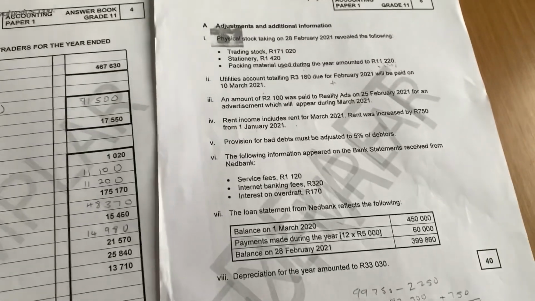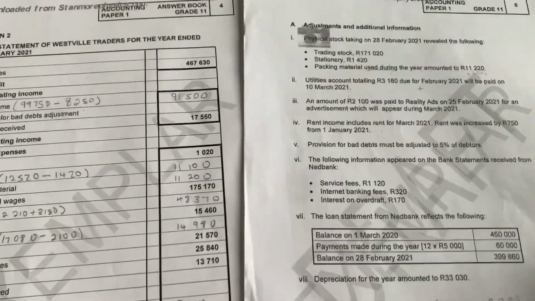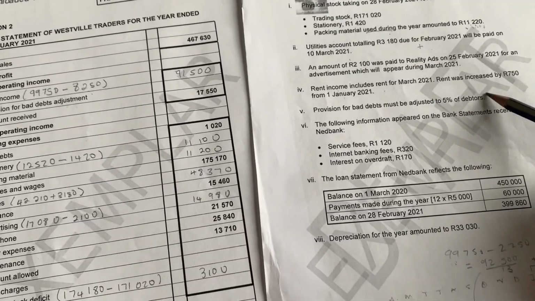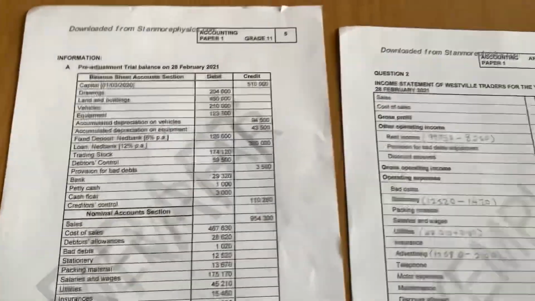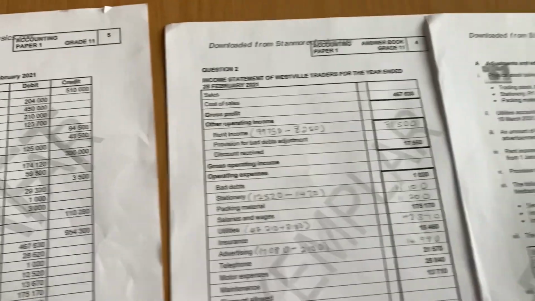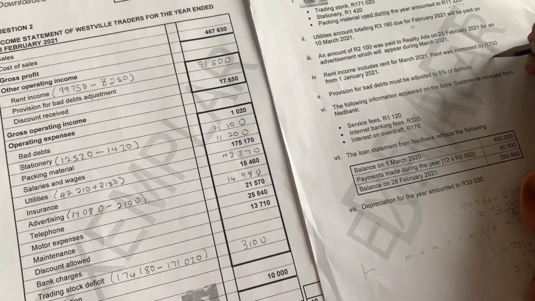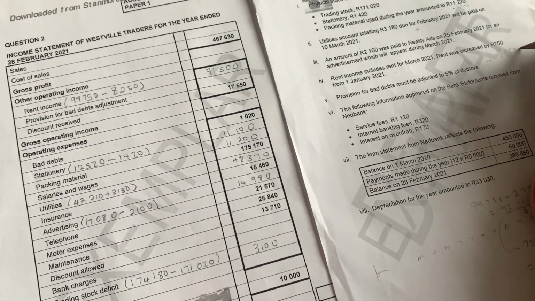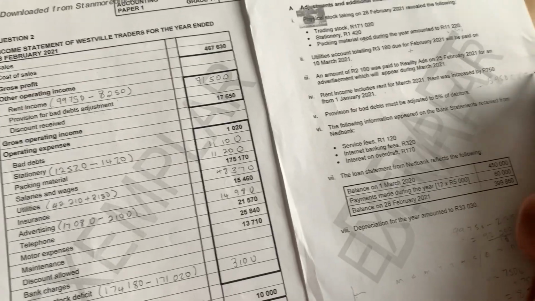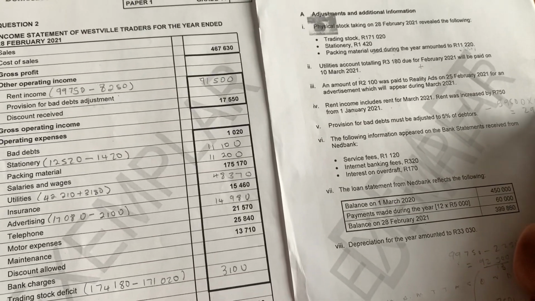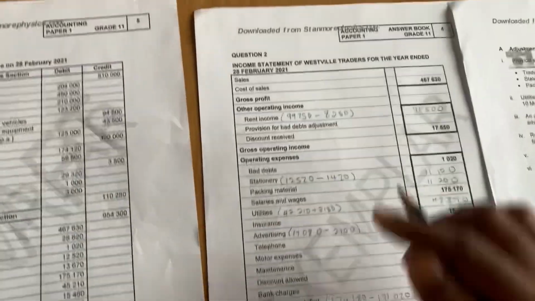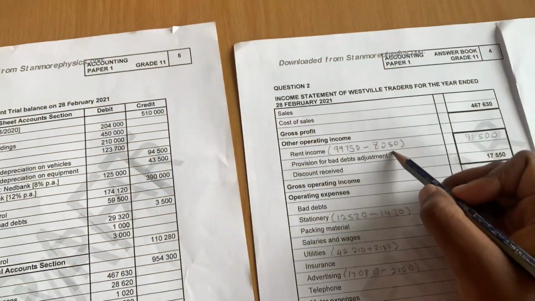The next one says provision for bad debts must be adjusted to 5% of debtors. What are your debtors? Your debtors is your debtors control. So you're basically going to say 59,500 times what? Times 5%. You get a total of 2,975. Then you come here for provision for bad debt adjustment.